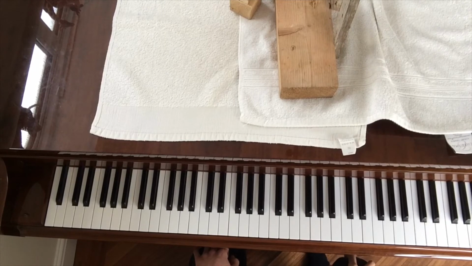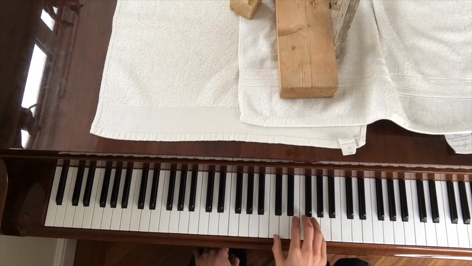Every pattern that we learn in the major tonality also needs to be learnt in the minor tonality. In other words, this pattern that we've just learnt in C major needs to be learnt in C minor.